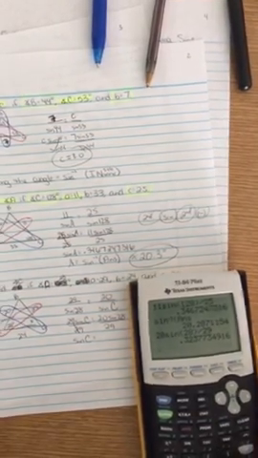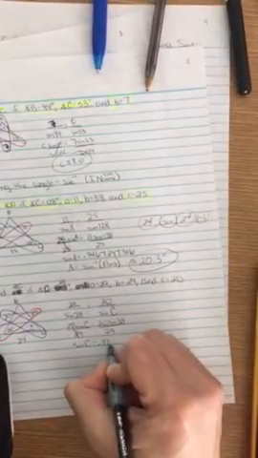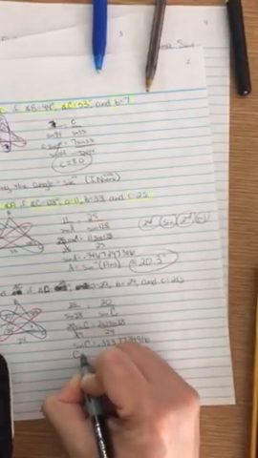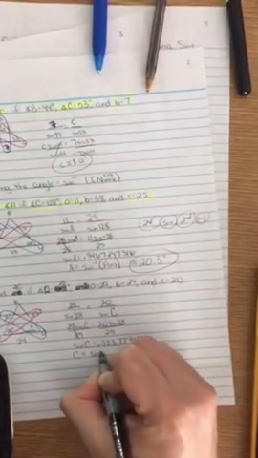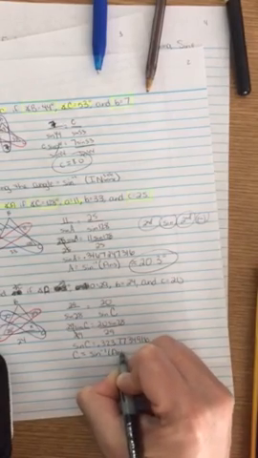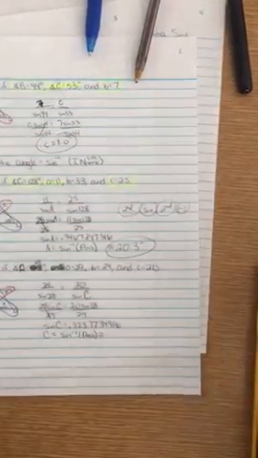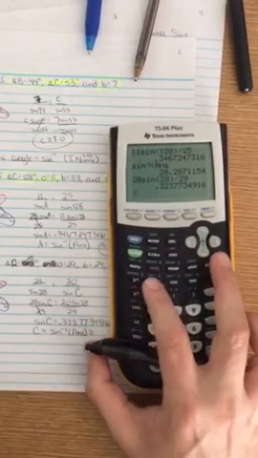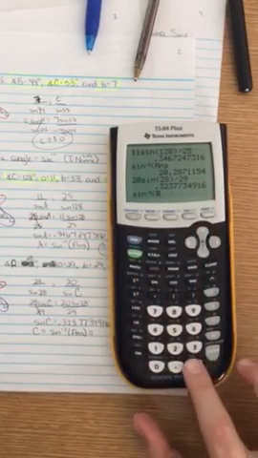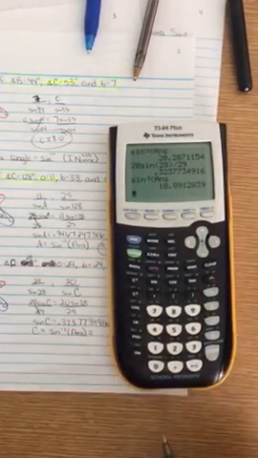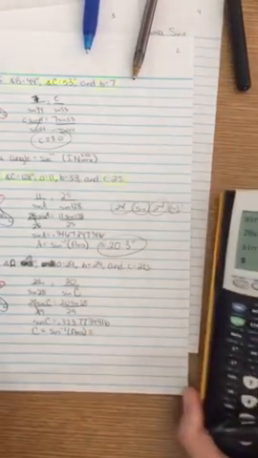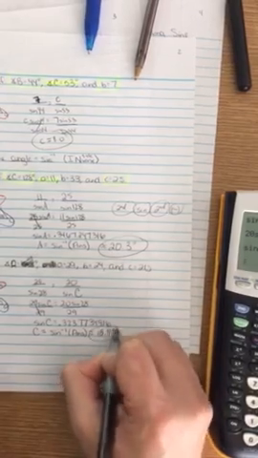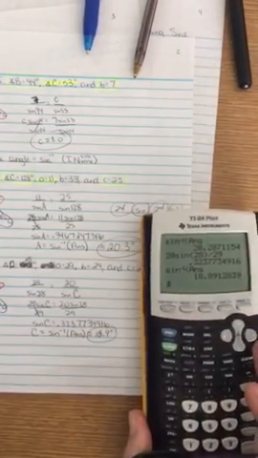I get 0.32377349116. I say angle C is equal to the inverse of my answer. So again, I hit second sine, second negative, enter, and there's my answer, 18.9. It's about 18.9 degrees. If they say round it to the whole number, obviously that's going to be 19 degrees.